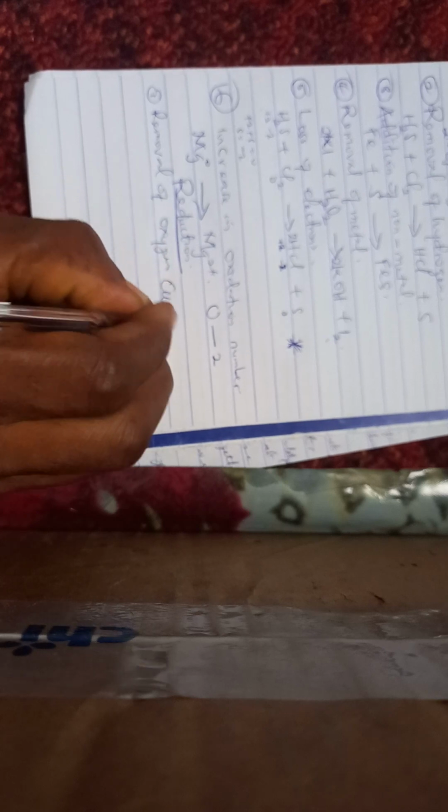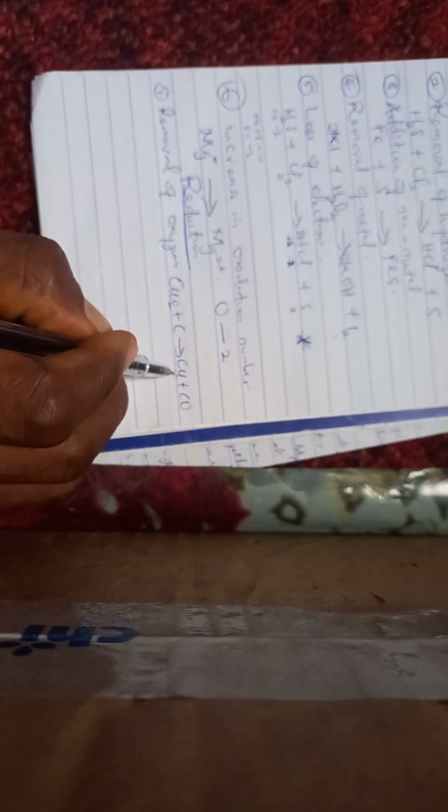We remove here now. Let's use copper oxide plus carbon, giving us ordinary copper plus carbon oxide. This oxygen has been removed, so it doesn't have it again. That is reduction. The second way, in oxidation is removal of hydrogen, but reduction is addition of hydrogen.